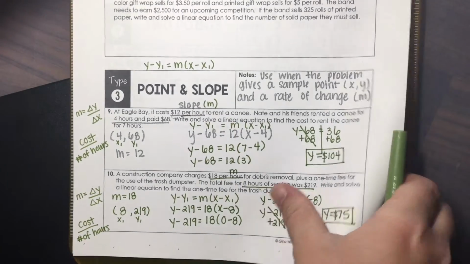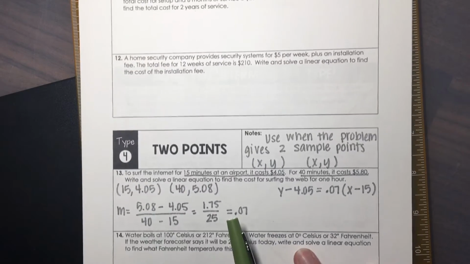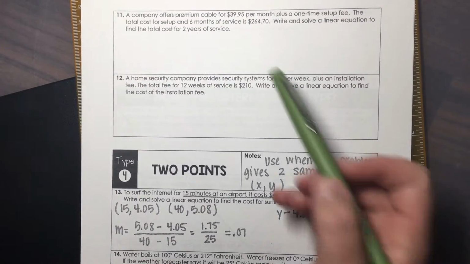All right, let's turn to the next page. On this next page, we have number 11 and 12.